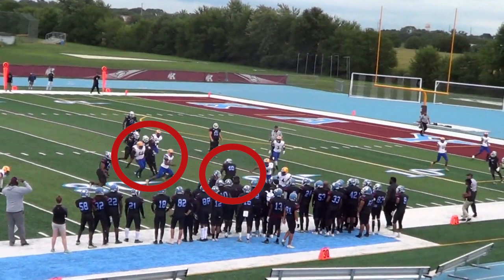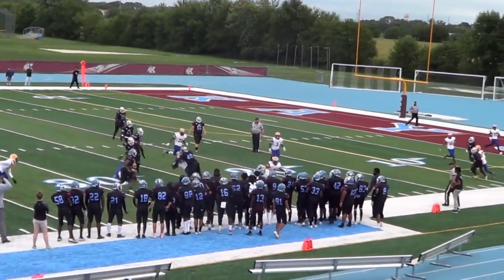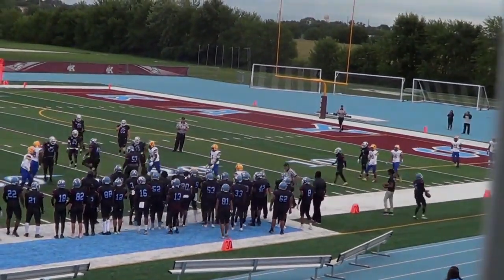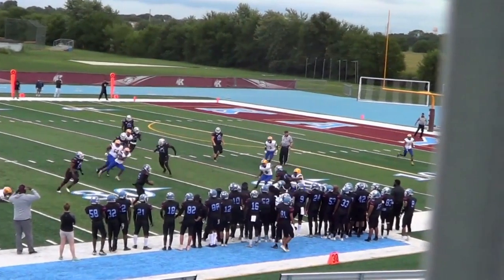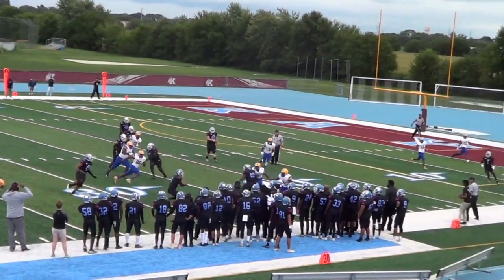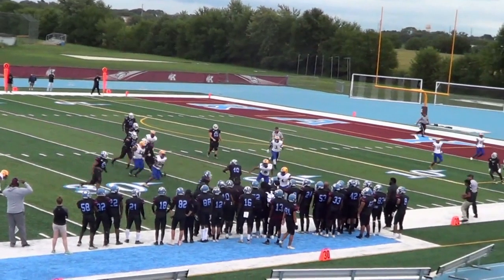Rule 10-2-4 says in a situation where there are multiple live ball fouls against the same team on the same down, only one penalty may be enforced. The offended team may choose which penalty is administered, or it can decline both penalties. Some could argue that these are also targeting fouls because the blockers took aim and initiated contact against their opponents above the shoulders. We will address targeting in a future video.